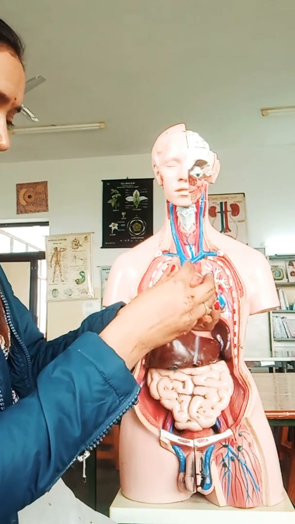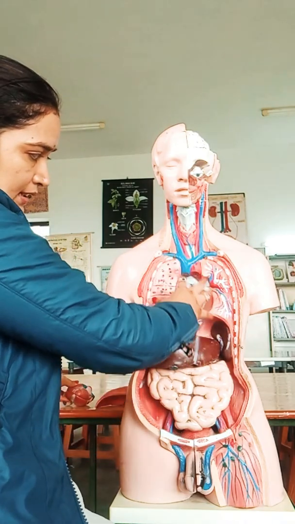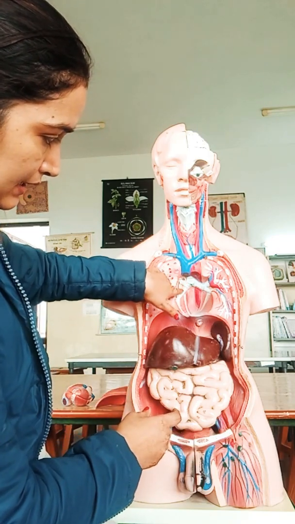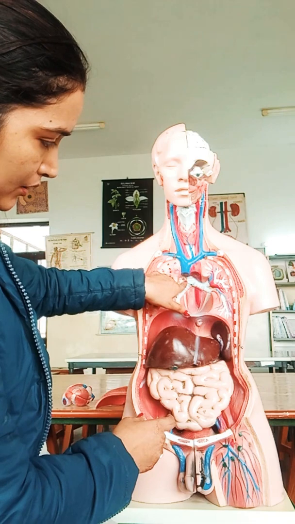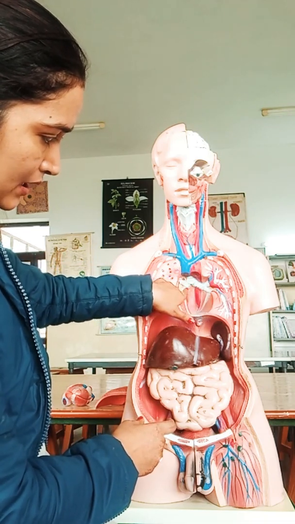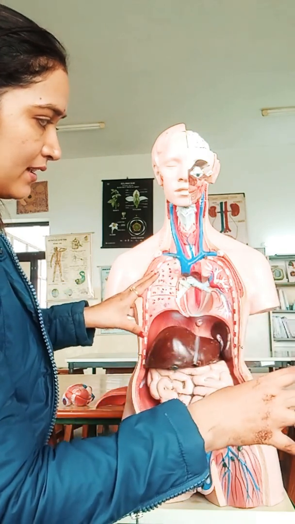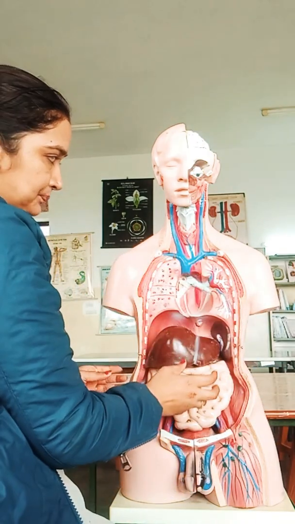Next, coming to this, you can see inside, this is the air tube or windpipe, the trachea, and these are the primary bronchi that lead into the lungs. Alright, so this is the part where the heart and lungs are present.